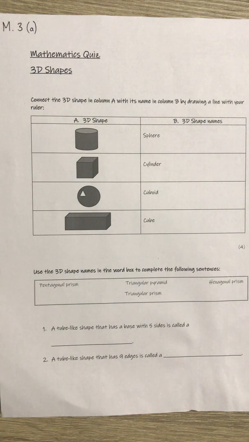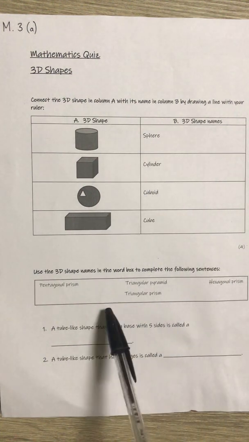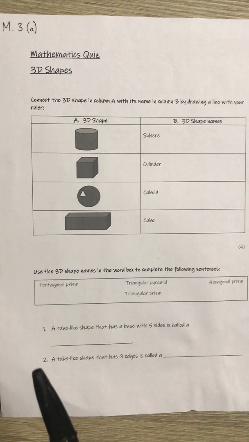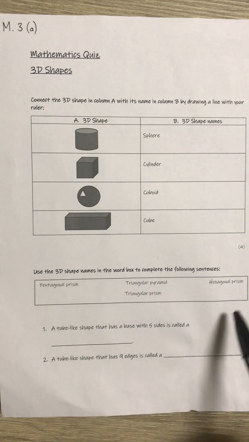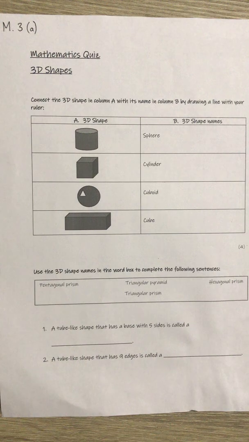Good, that part of the quiz was not that hard. I'm expecting full marks from all of you for those four. Here we go to the next one. Here you are going to have to use your brain a little. I wanted to put in a few questions that make you think, make you draw some shapes in your head, grade 2, because I want you to be able to attack 3D shapes and their properties from any angle. So, use the 3D shape names in the word box to complete the following sentences.